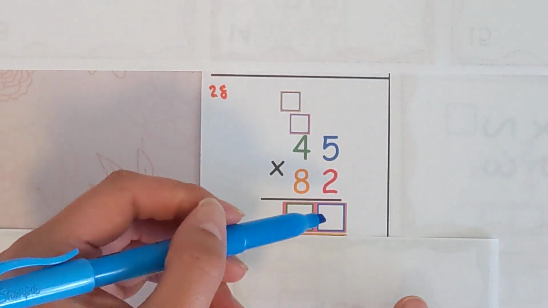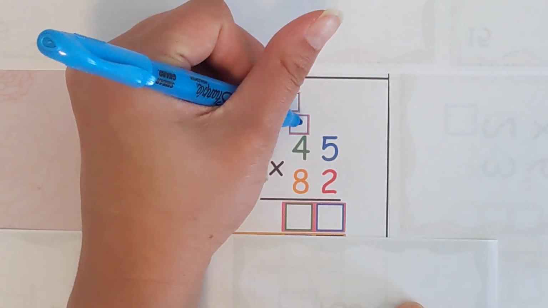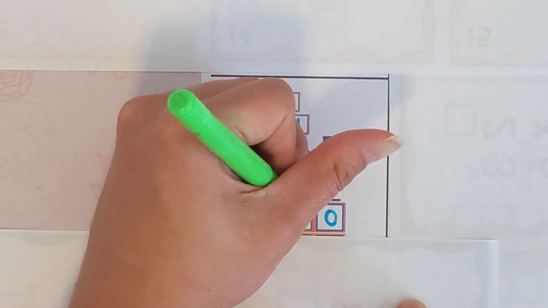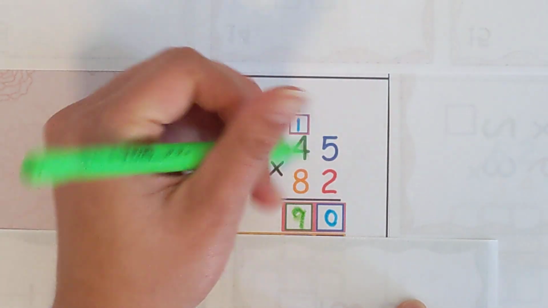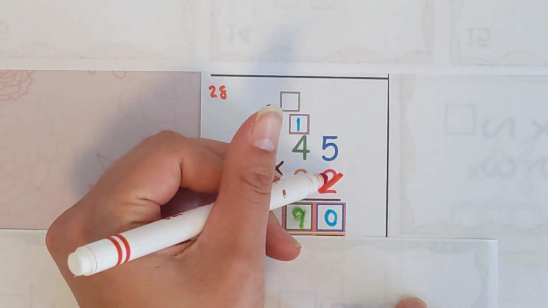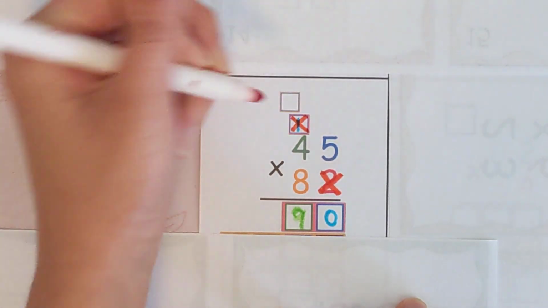So 2 times 5 is 10, and I'm going to carry. And then 2 times 4 is 8, plus 1 is 9. There we go. 45 times 2 is 90. You are finished with the 2. Please cross it off, and if you want to, you can cross off this 1 because you're done with it too.